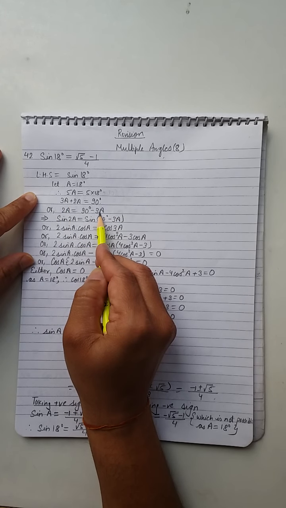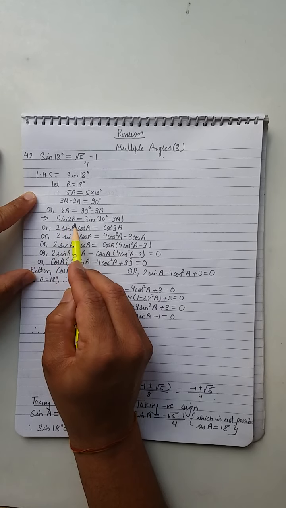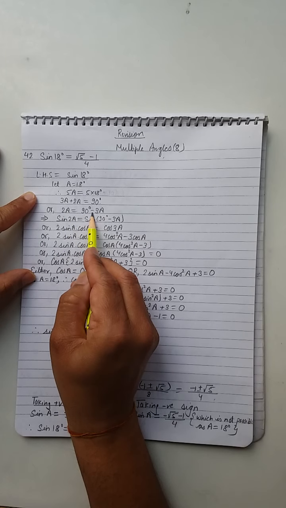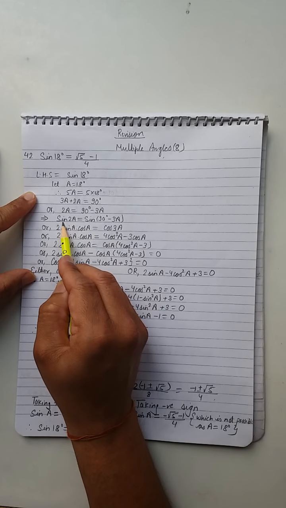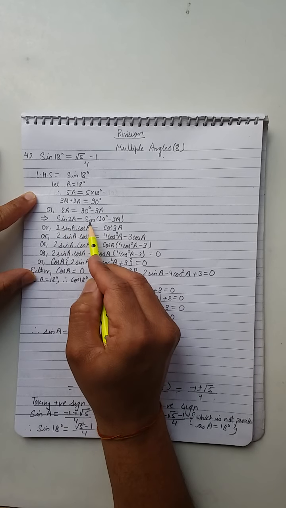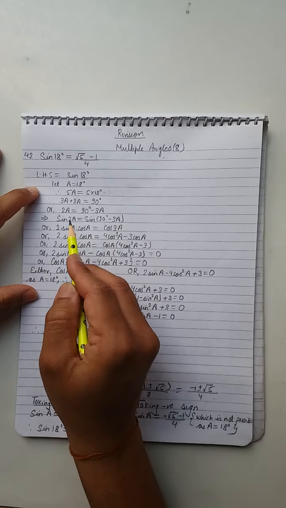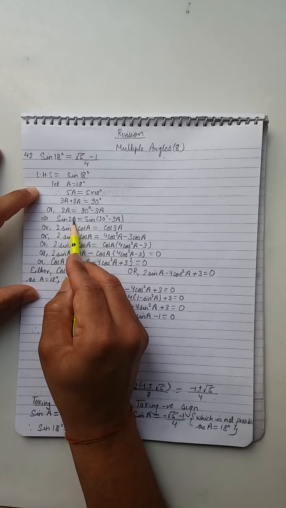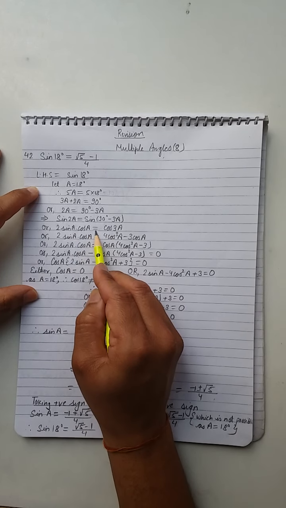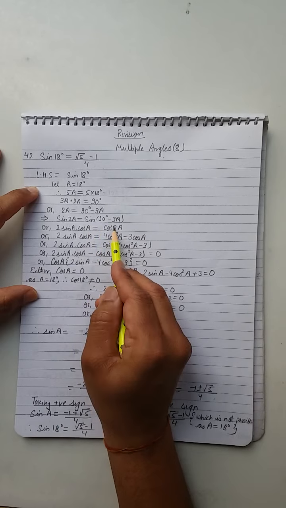Thereafter in the next line, we will take 3A to the other side, and then we'll operate sine on both the sides. Left hand side as well as right hand side is operated by sine. So we will get sine 2A and in the right hand side we'll get sine (90 − 3A). Thereafter, in the left hand side sine 2A can be written as 2 sin A cos A, and in the right hand side it is sine (90 − 3A).